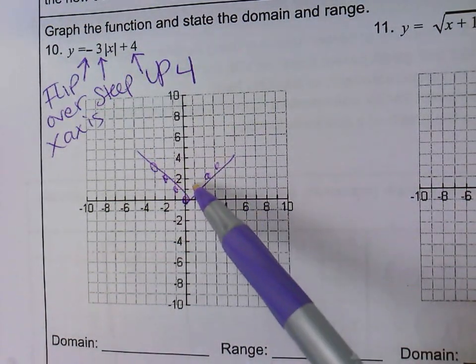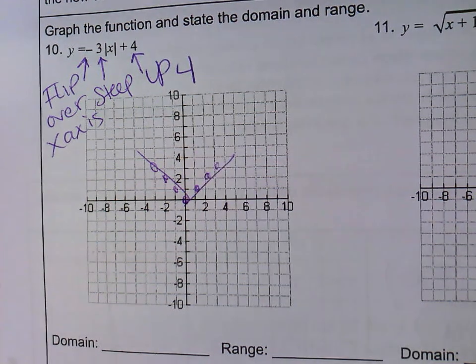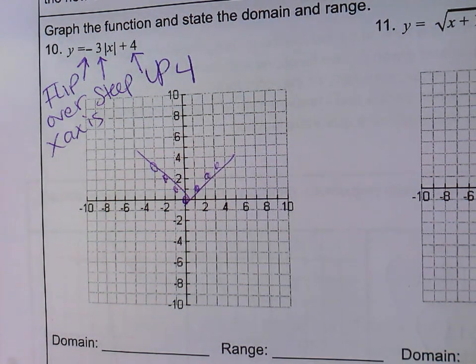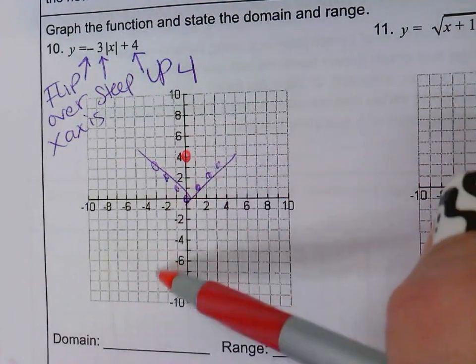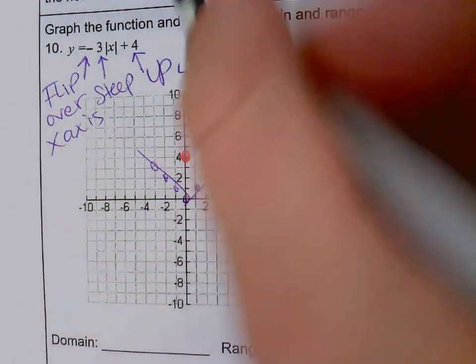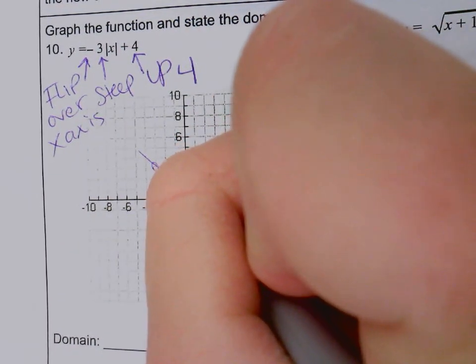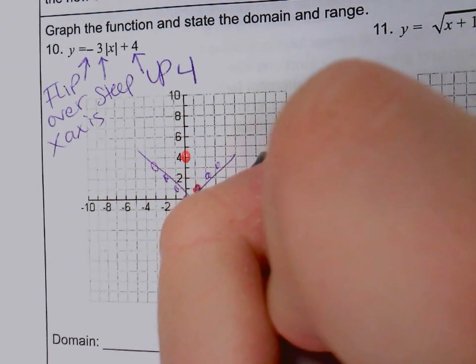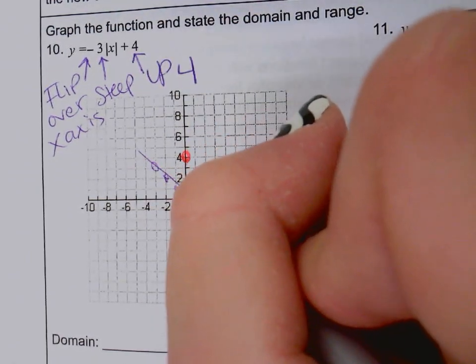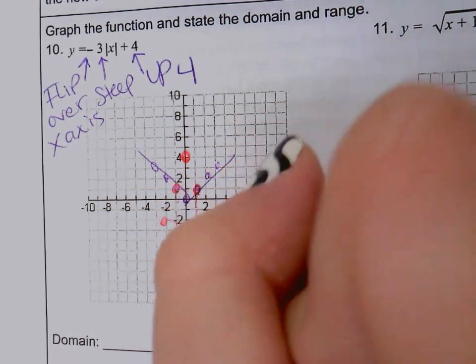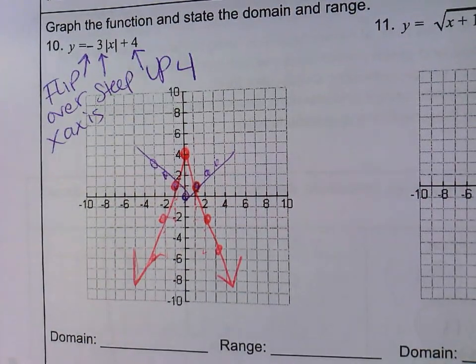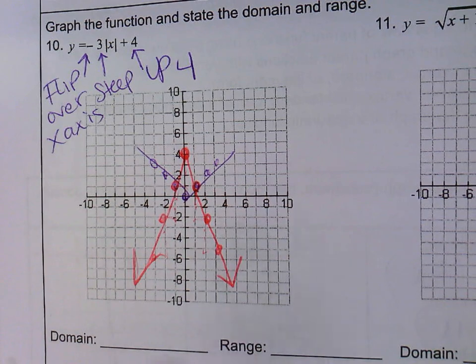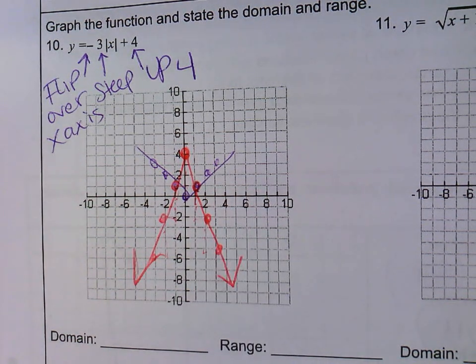So if I was going to graph this, I would shift the vertex up 4. I'm going to do it in a different color. So if I shift the vertex up 4, now my vertex is up here, and I'm going to go down 3 and over 1 for my steepness. So I'm now going to have a slope of 1, 2, 3, 1, 2, 3, like that. So it's steeper and it's flipped upside down with a slope of 3. So the absolute value function, you are going to get some of those on your test where you have to graph them by hand with the transformations.